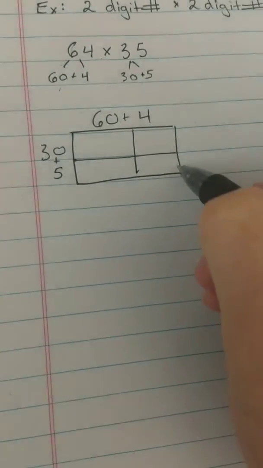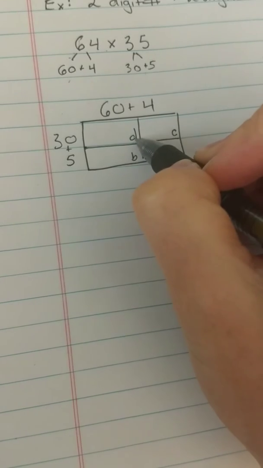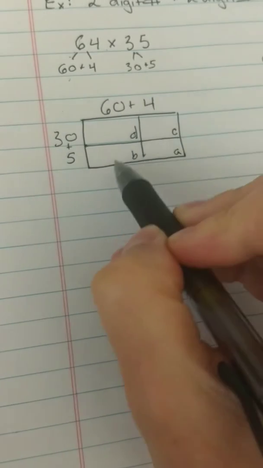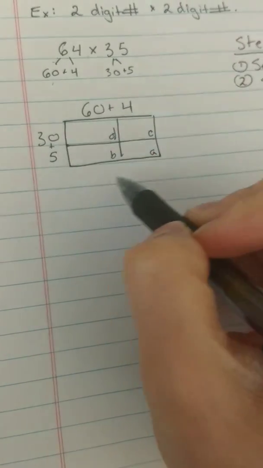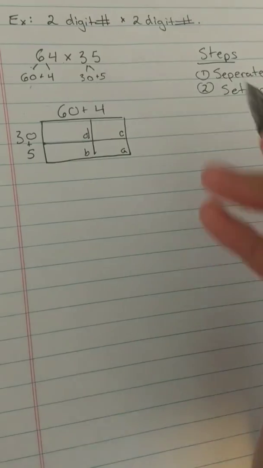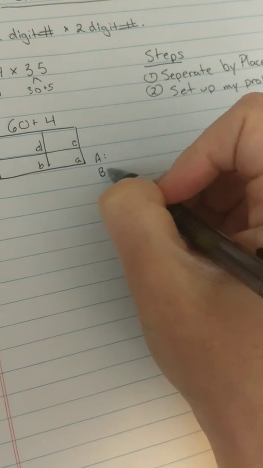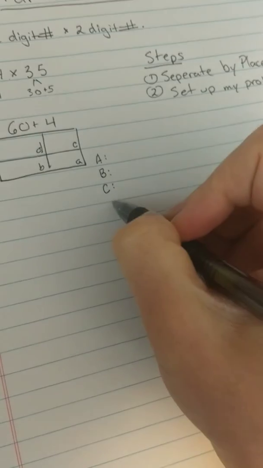This is where we get our partial products, where I'm going to have partial product A, partial product B, partial product C, and partial product D. Each one of these is a partial solution. At the end of this, I'm going to have to add them all up. So let's just show what we're going to be doing with each partial product, where I'm going to have A, B, C, and D.